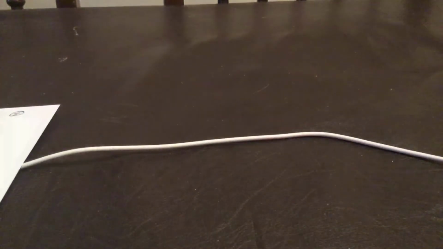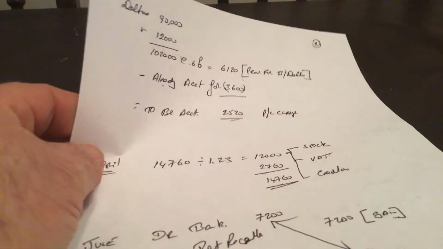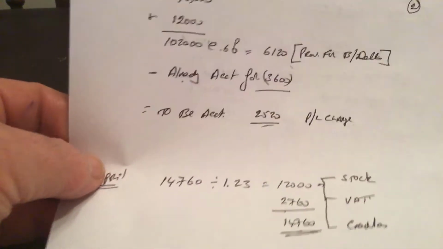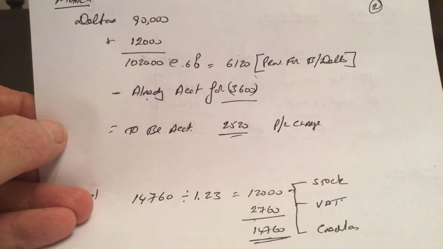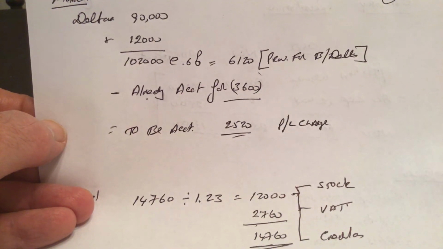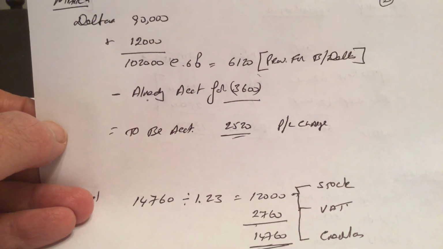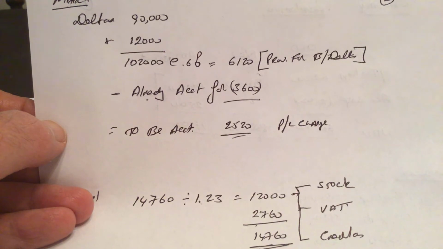And then number 3. Number 3 was in March: we want to increase the provision for bad debt to 6%. So remember, we had debtors at the start of the year of 90,000, plus the 12,000 that we got in February. So that gave us 102,000. At 6% is 6,120. So there's my new provision for bad debt.